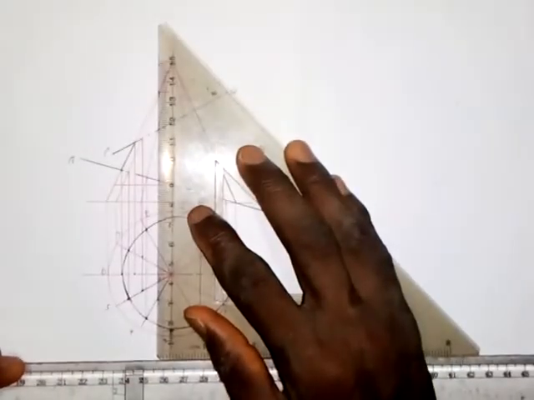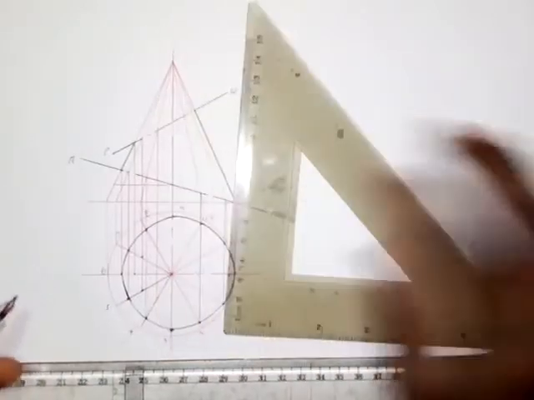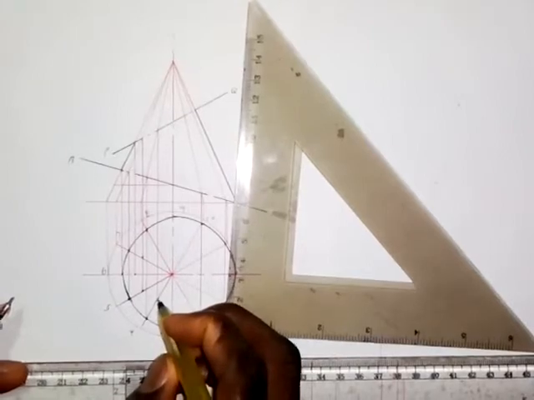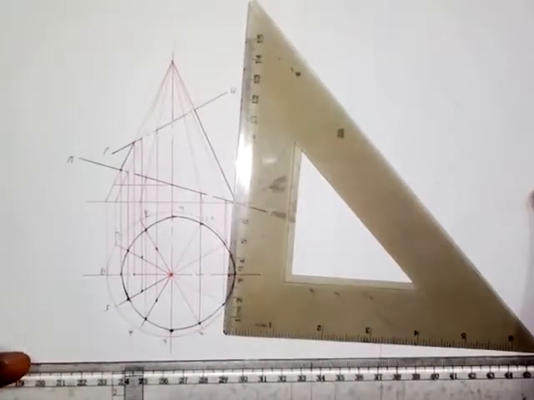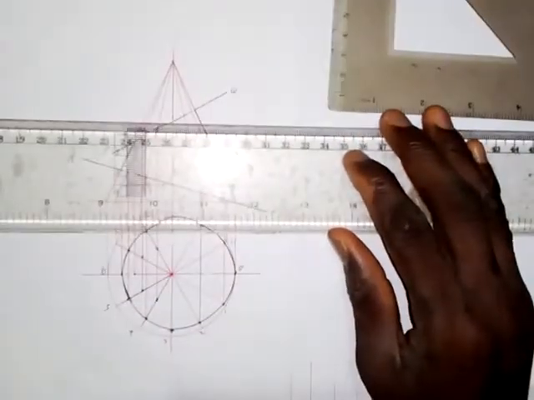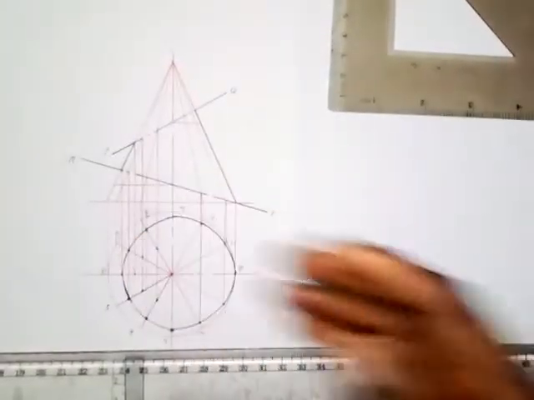Then for 4 8, draw a vertical line from here. So this is 0.4 here, and this is 0.8 here. Okay, so then for 3 and 9, draw a horizontal line from here as we did down there.